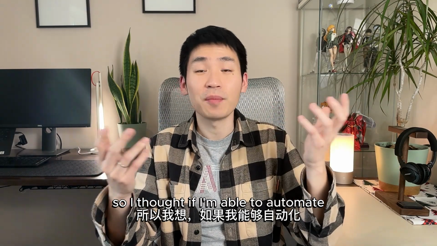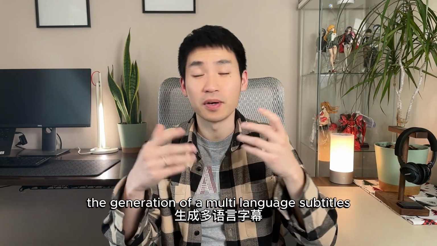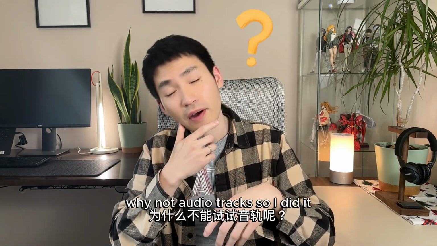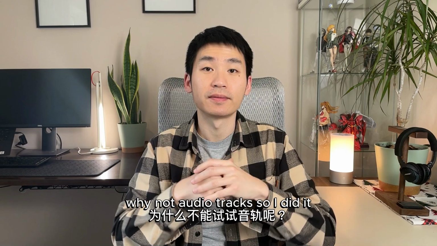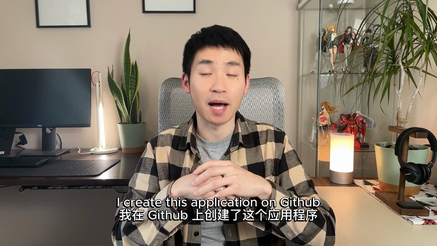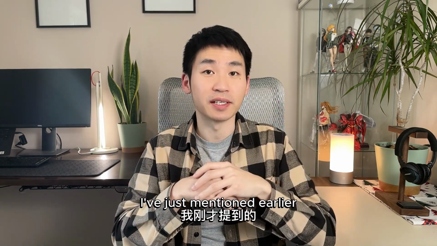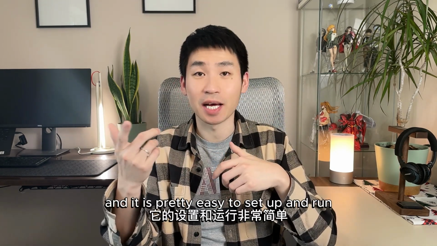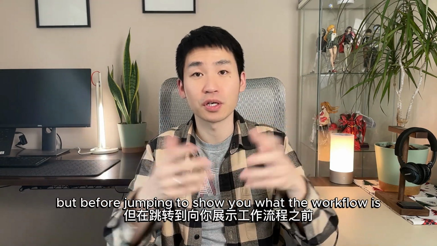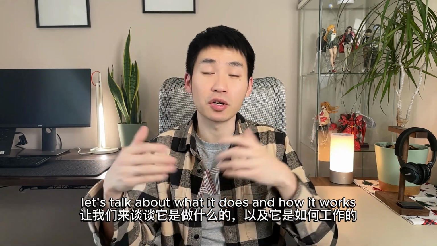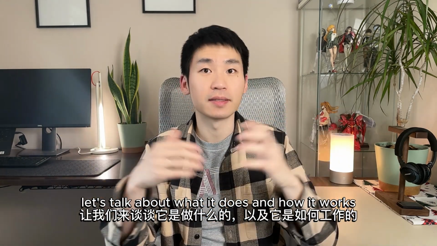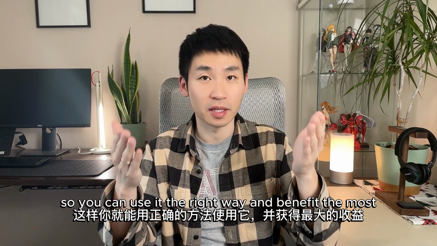So I thought, if I'm able to automate the generation of multi-language subtitles, why not audio tracks? So I did it. I created this application on GitHub, which managed to address all the drawbacks I've just mentioned earlier, and it is pretty easy to set up and run. But before jumping to show you what the workflow is, let's talk about what it does and how it works, so you can use it the right way and benefit the most.